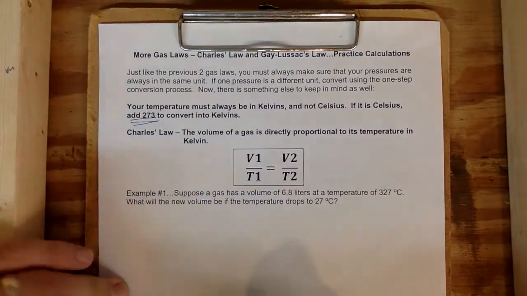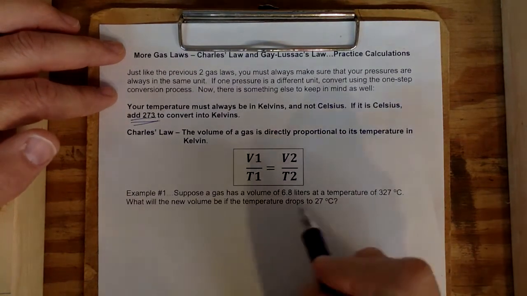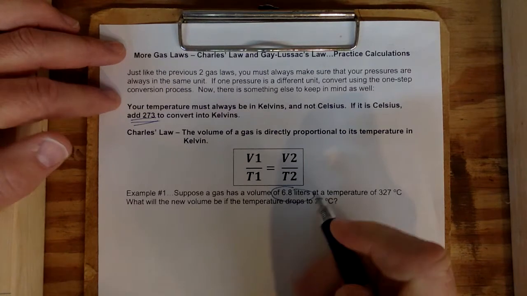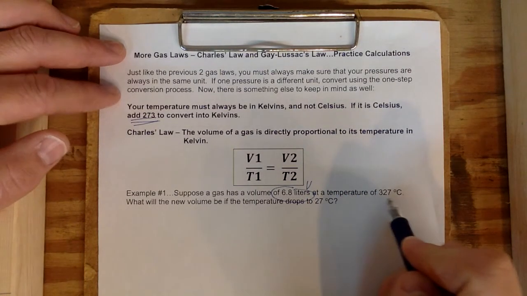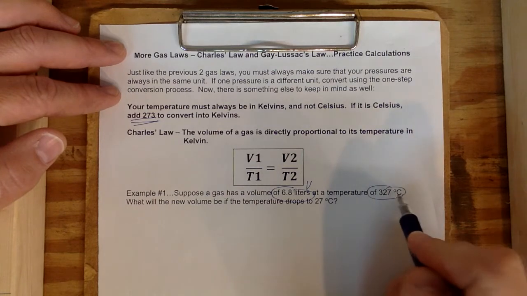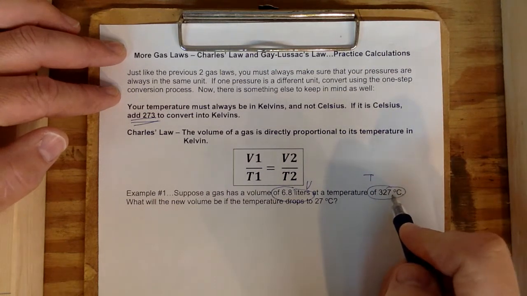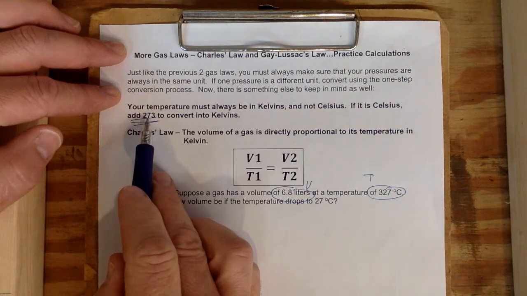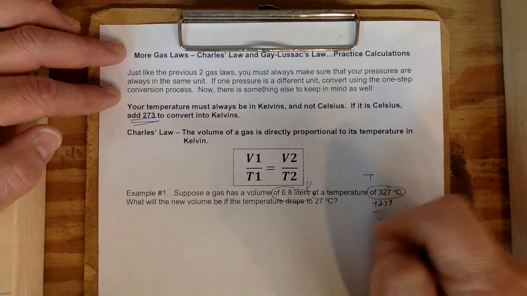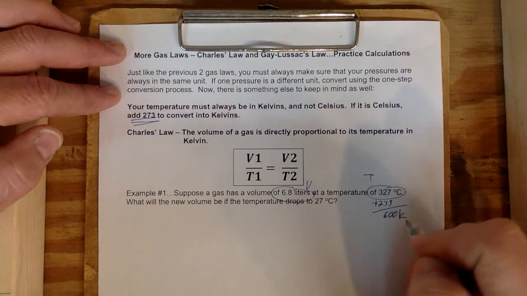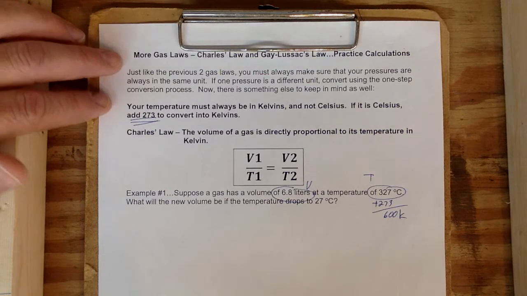So if we look at this first problem, it says, suppose a gas has a volume of 6.8 liters. 6.8 liters is a unit of volume, so I'm going to call that V, at a temperature of 327 degrees Celsius. I see degrees Celsius, so that's temperature, but it's not in Kelvin. We convert to Kelvin by adding 273 degrees, and that's going to give me 600 Kelvin.